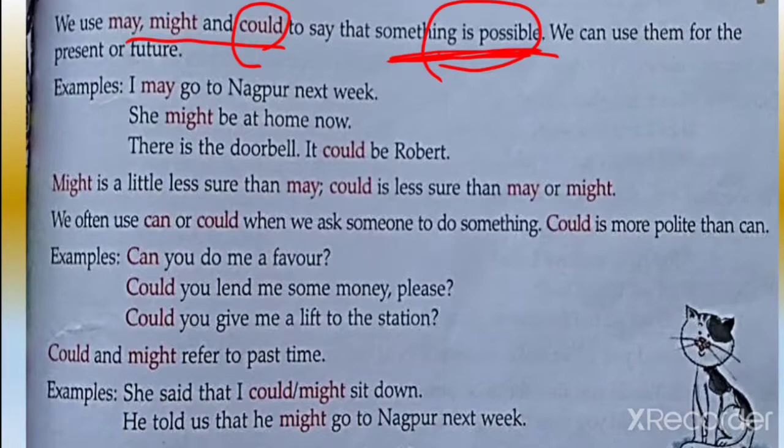Here also possibility, not 100% surety. But when you're less sure than may, that time you have to use might. If you are thinking 25% surety, if possibility, so you can use might. If 50%, you can use may.